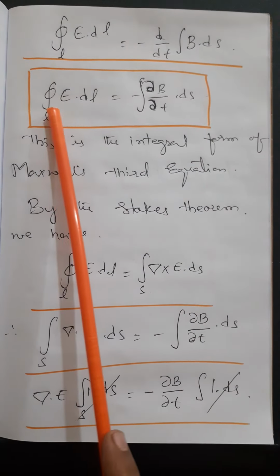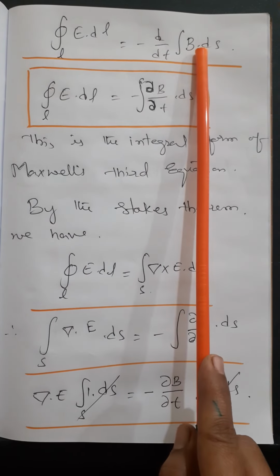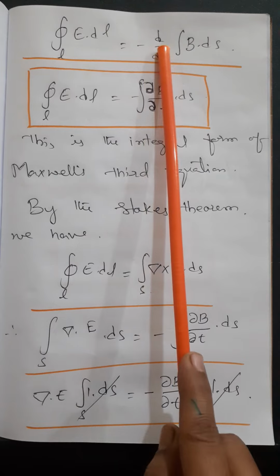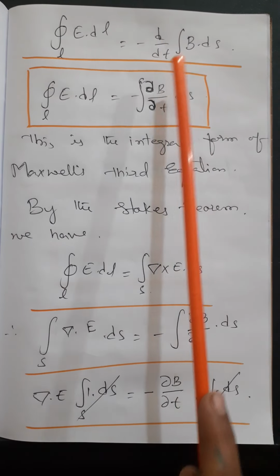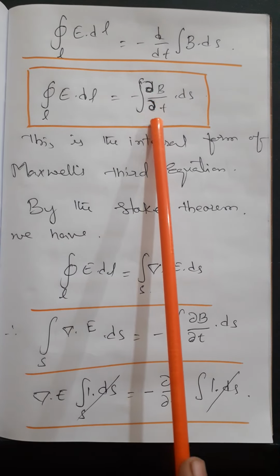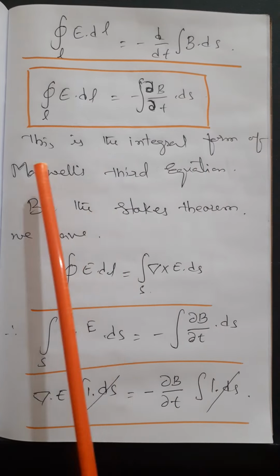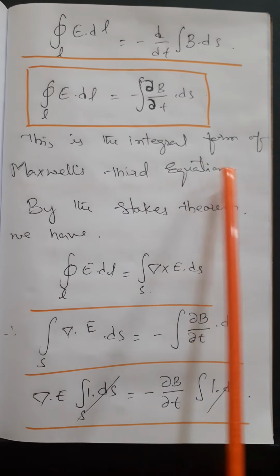Now this can be written as, when you take the derivative inside, it becomes a partial derivative. So d goes to dou. So we can write dou B by dou t dot ds. This is the integral form of Maxwell's third equation.